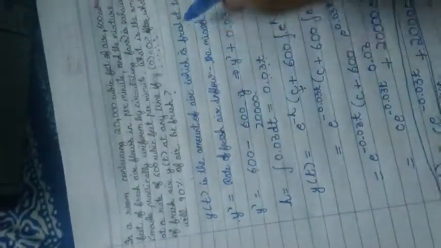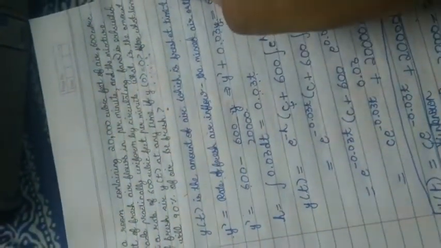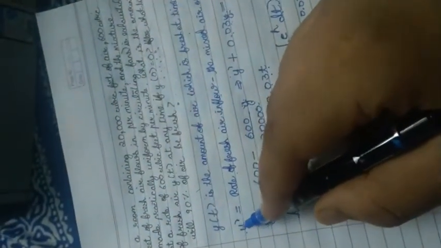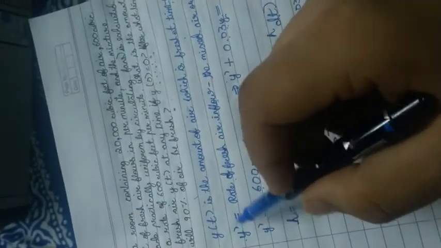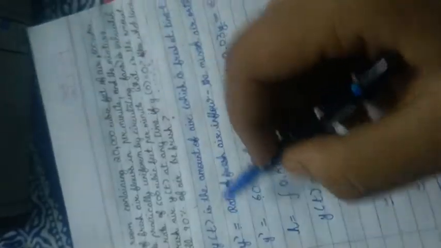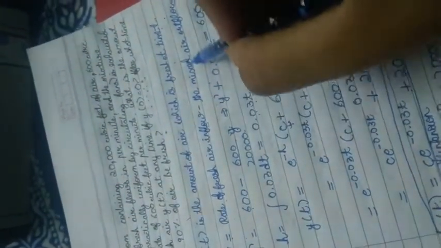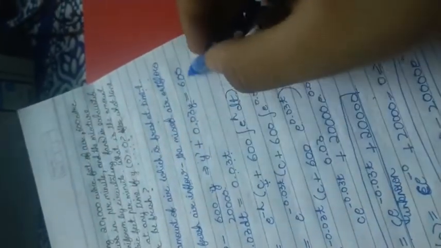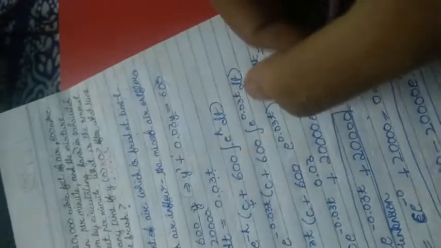So this is how we solved this question. I'll repeat how we did it. We took that y(t) is the amount of air which is fresh at time t, and so dy/dt, the rate of change of fresh air, would be the rate of fresh air inflow minus the mixed air outflow. Then we got this equation, which we solved by using the integrating factor method, and got the final equation to be this.